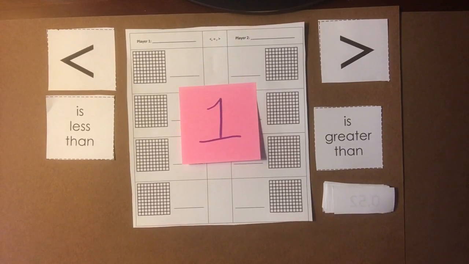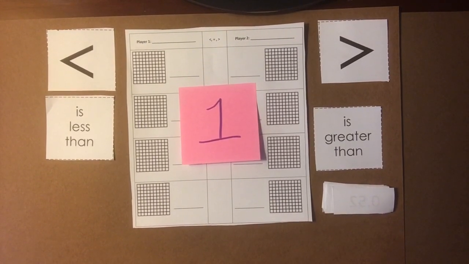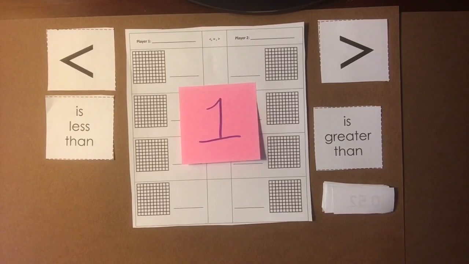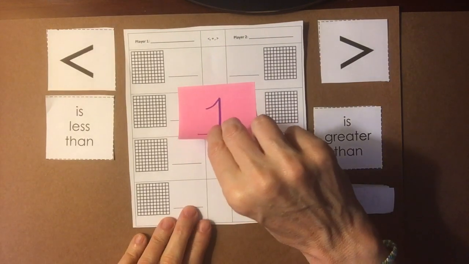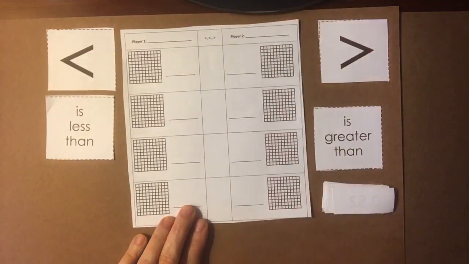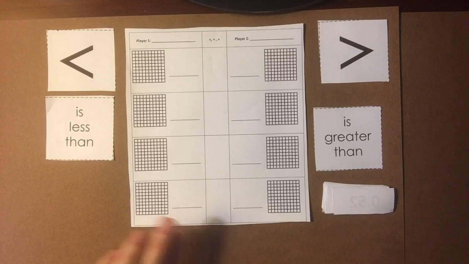Hello there. We are going to play a game today to practice using the symbols of greater than and less than. And so I hope you liked that video that we just watched. It's just kind of a fun, quick review of that concept. It's probably been a while since we've looked at those symbols.